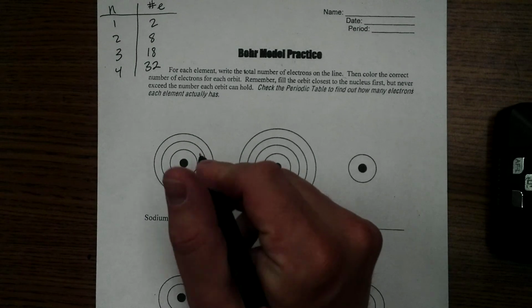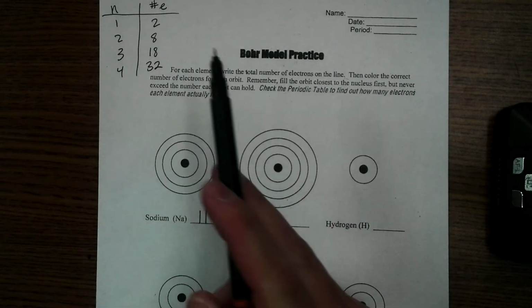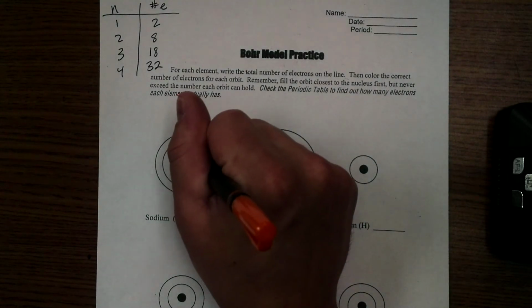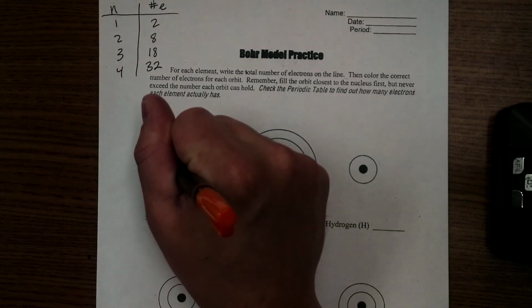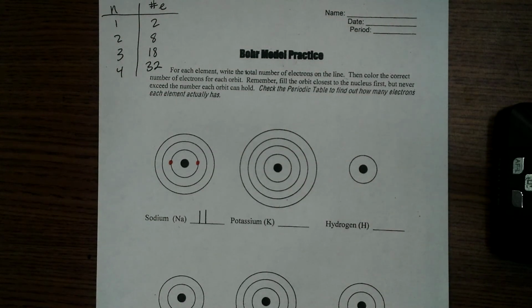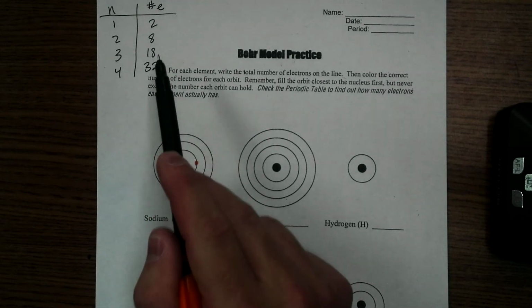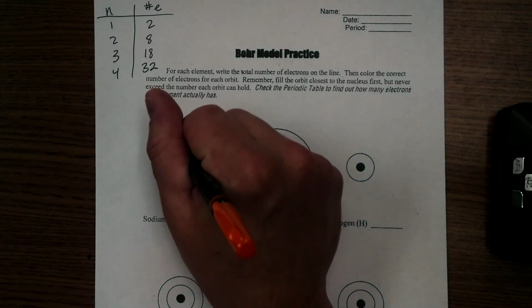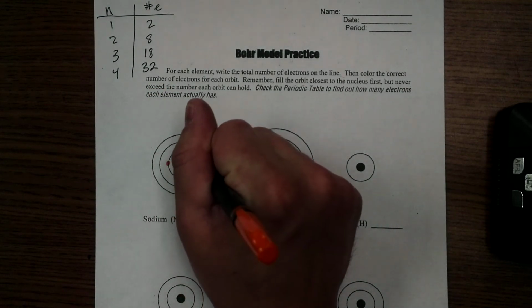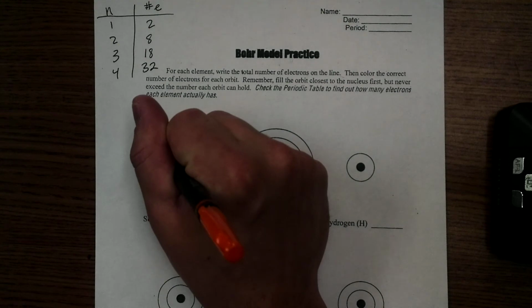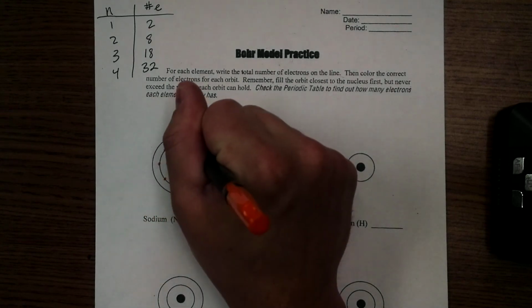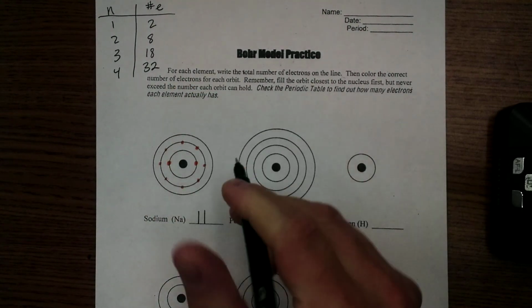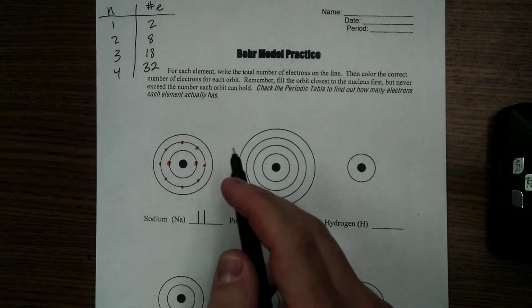All right. So our first energy level can hold 2 electrons. We have 11. So we have a 1. We have a 2. All right. 11 minus 2 is 9. So the next ring can hold a maximum of 8, and we have 9 to give. So guess what? We're going to fill it up. 1, 2, 3, 4, 5, 6, 7, 8. I like to spread out my electrons just because they're easier to count.